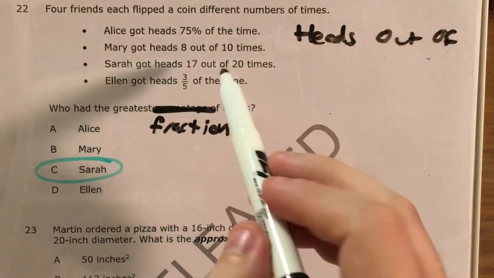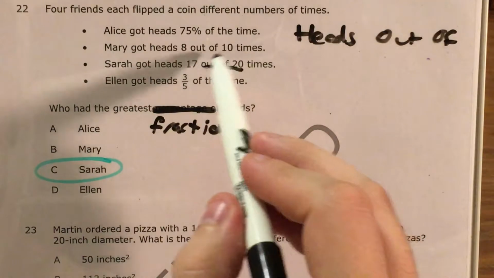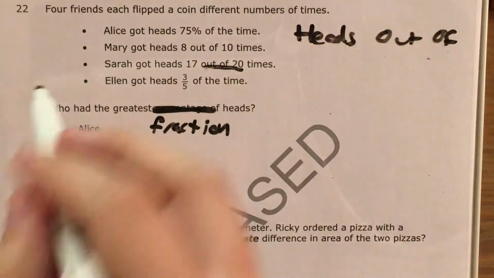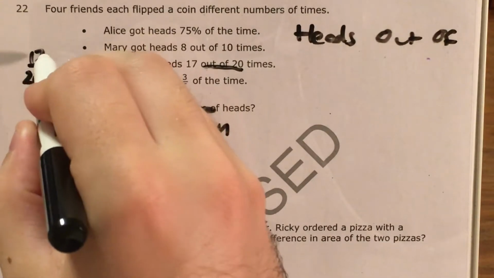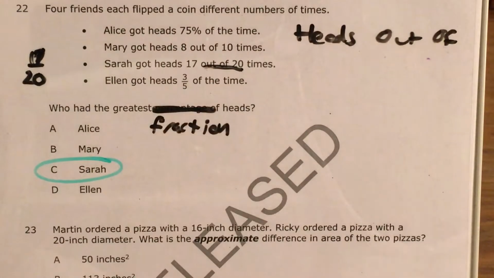First thing we're going to do for this strategy is see that everything's out of 20. So I want to make sure that every fraction I put down is out of 20. And I'm going to say that Sarah was 17 out of 20.